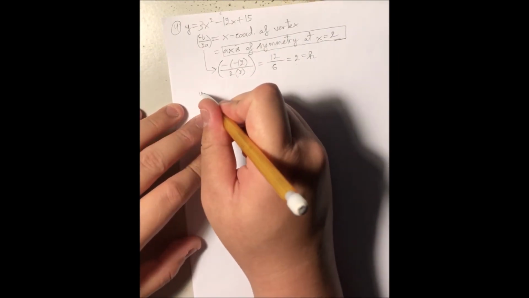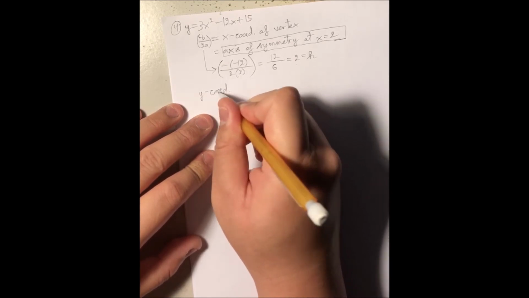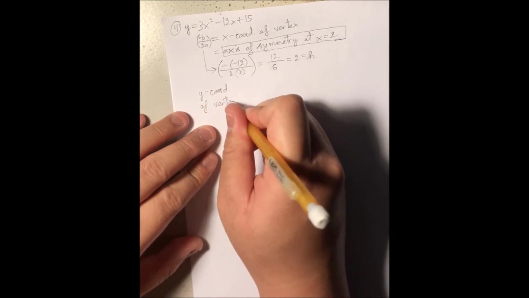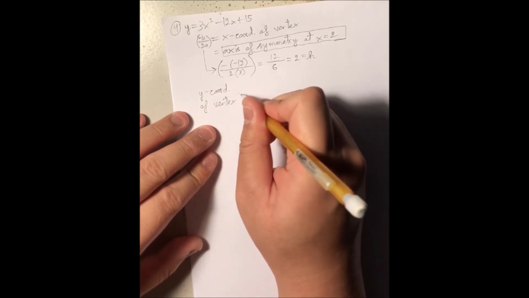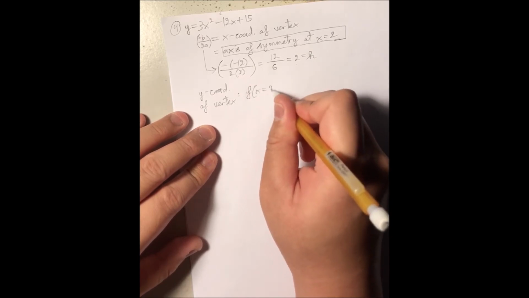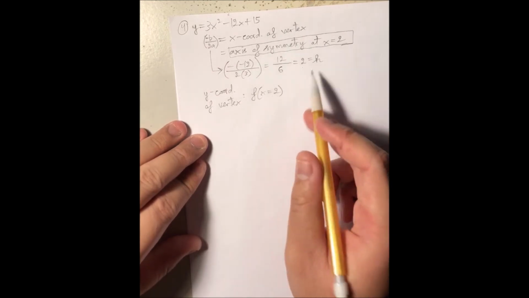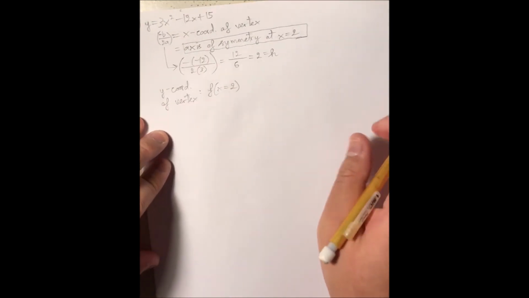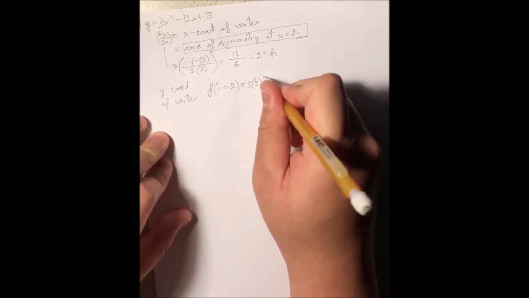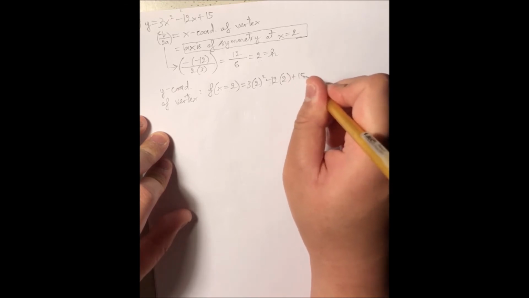Now what about the y-coordinate of the vertex? Well, the y-coordinate of the vertex can be found by plugging in the x-coordinate of the vertex. So let's call this equation f of x. If x equals 2 right here, then y is going to equal 3 times 2 squared minus 12 times 2 plus 15.